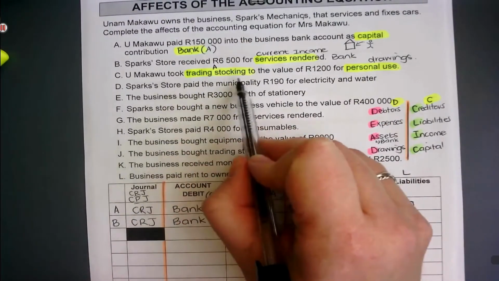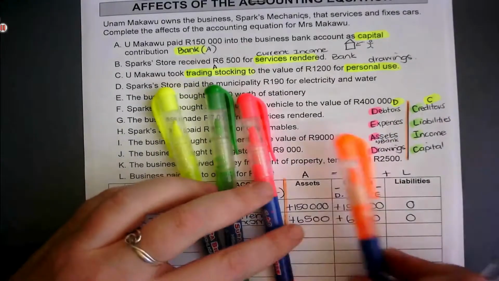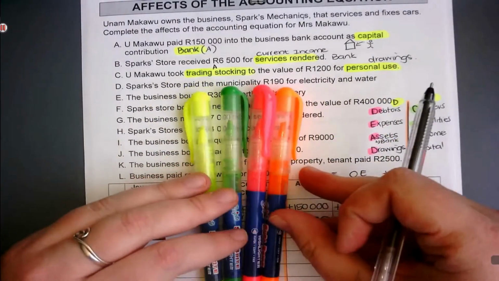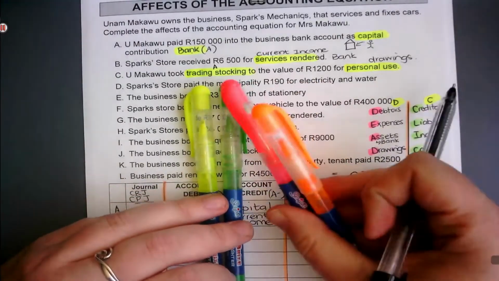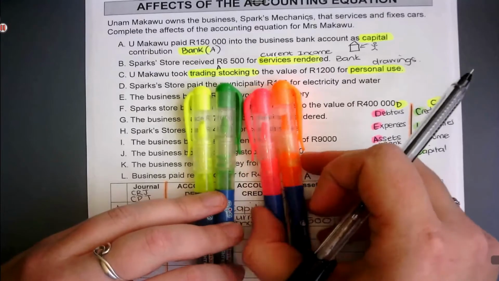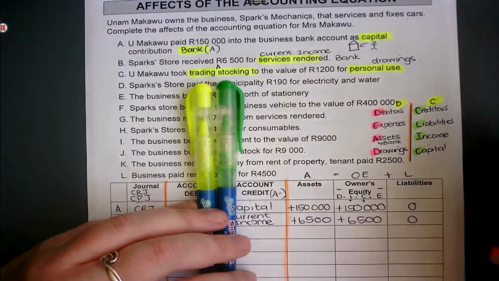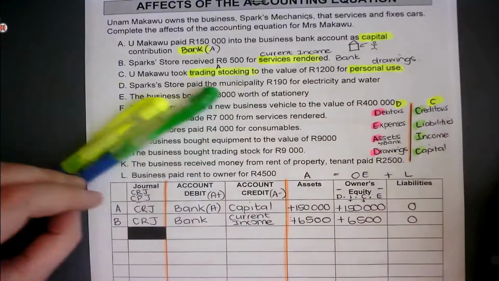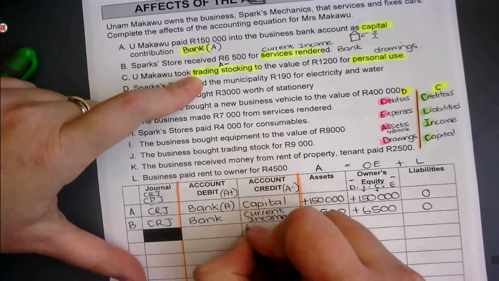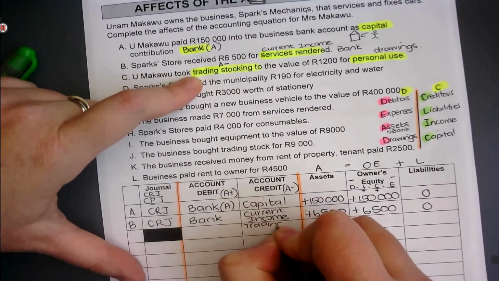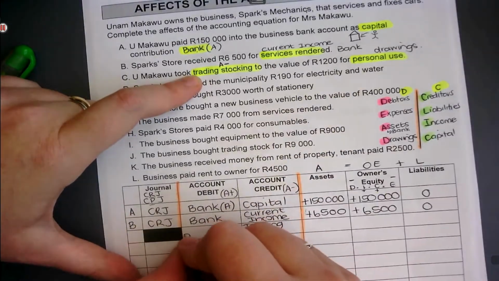If you're taking trading stock out of the business, your trading stock is going down. So let's say, for example, I run Kirsty's Cookies and I decide to take 2 highlighters for my child for school. The trading stock, the items that I'm using in my business and I sell to my customers, if I'm taking them out, makes your trading stock go down. So trading stock is an asset and it's going down. So it's going to go on the credit side. What is the other account? Drawings.